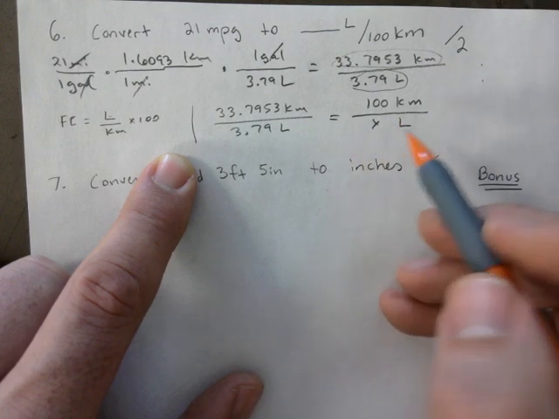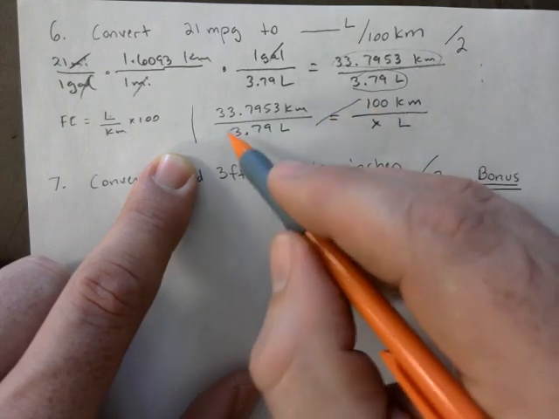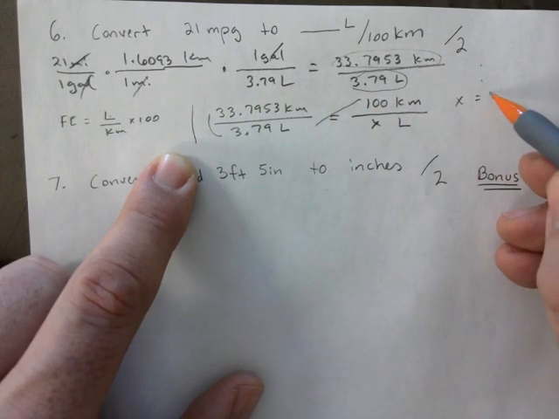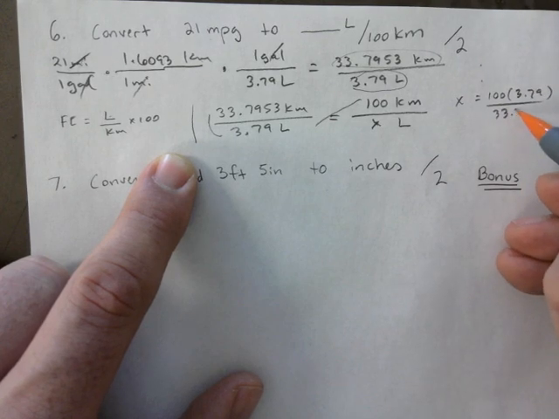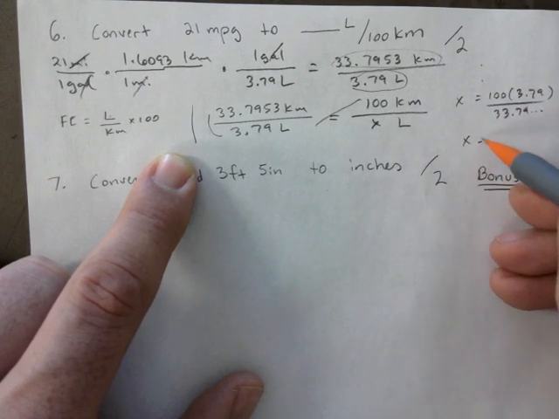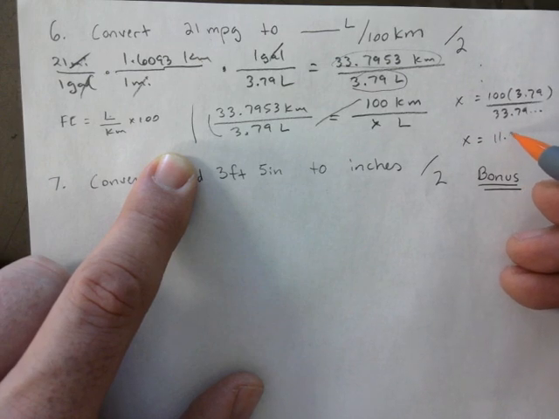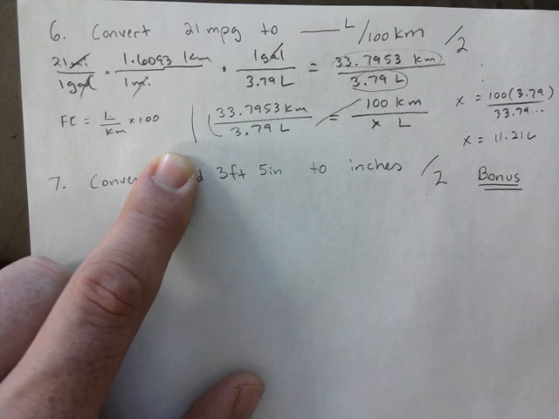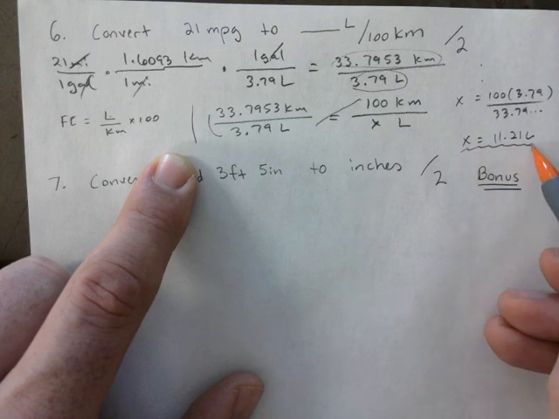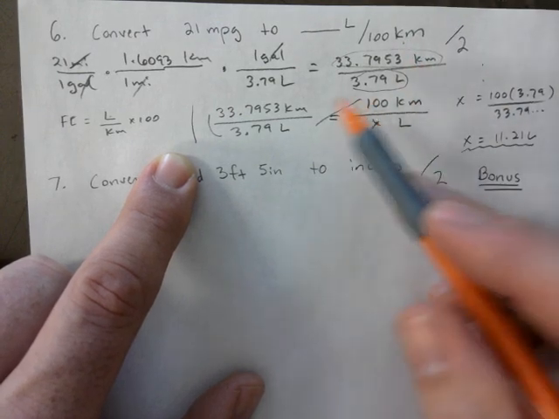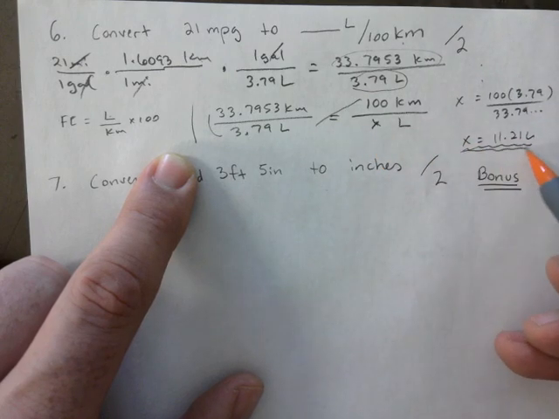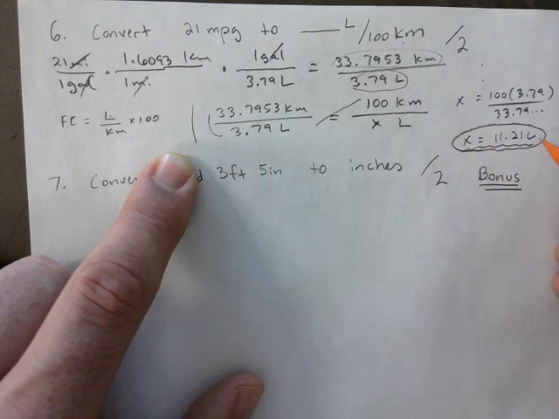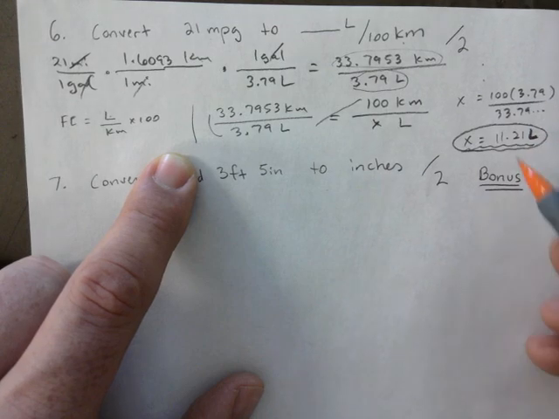Here you cross multiply and divide: 100 times 3.79 divided by 33.79 and continues. That is 11.21 liters that you've used to travel 100 kilometers. So if you have this, you're good to go. 11.21 liters is what is needed to travel 100 kilometers.